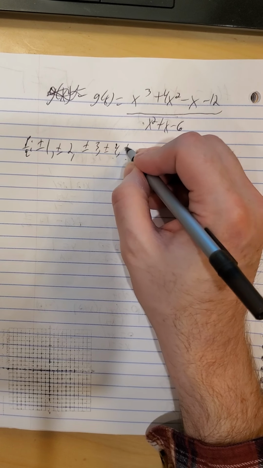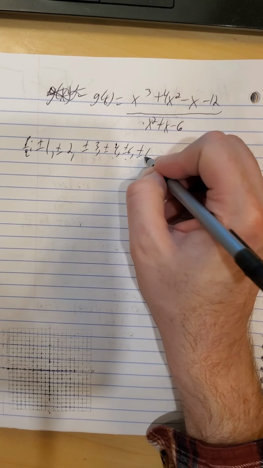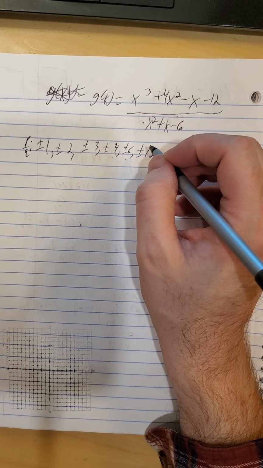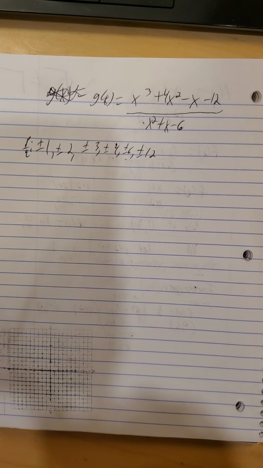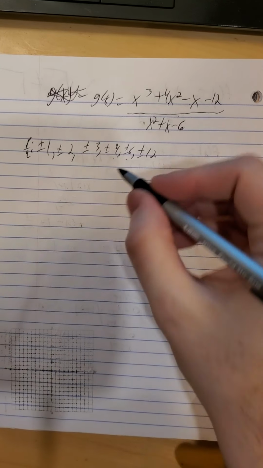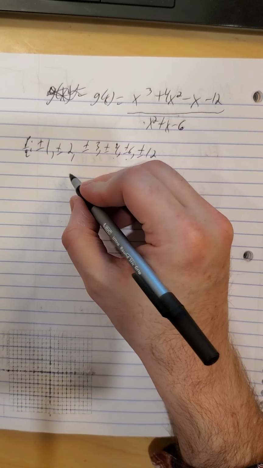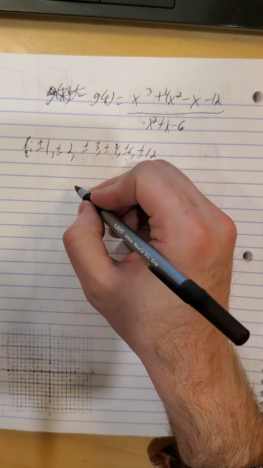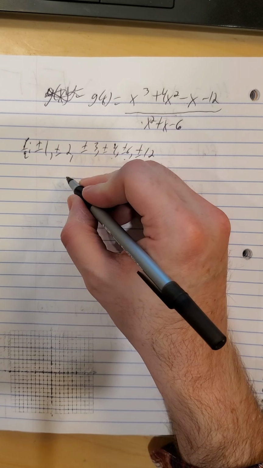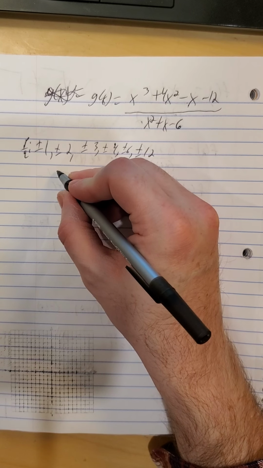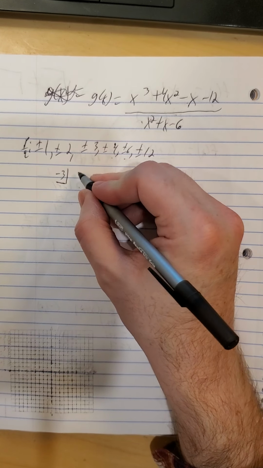Plus or minus 4, plus or minus 6, plus or minus 12. So we have our 0 at x equals negative 3 of the numerator, so we can do our synthetic division.